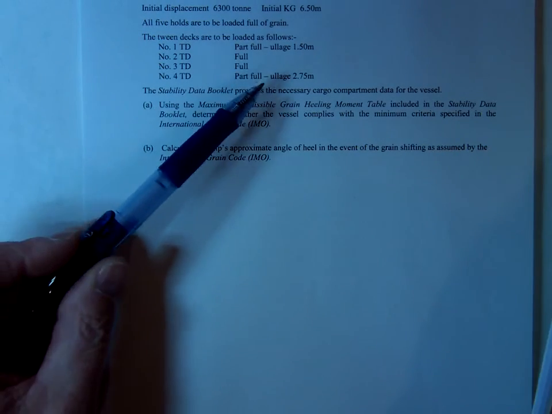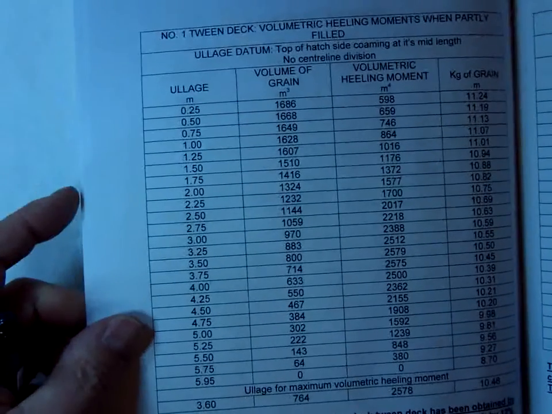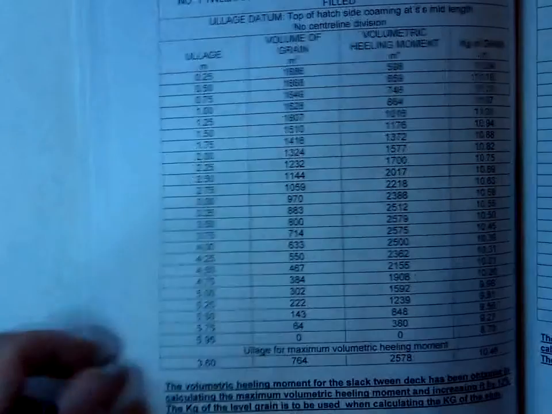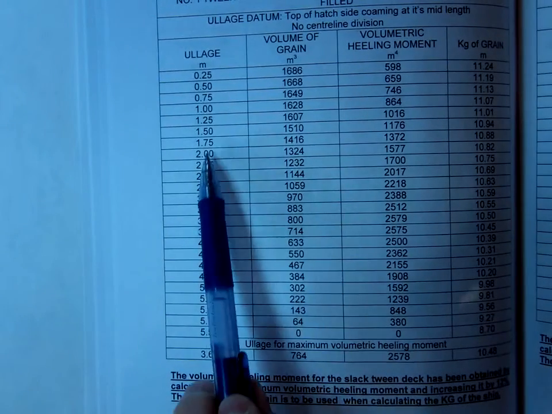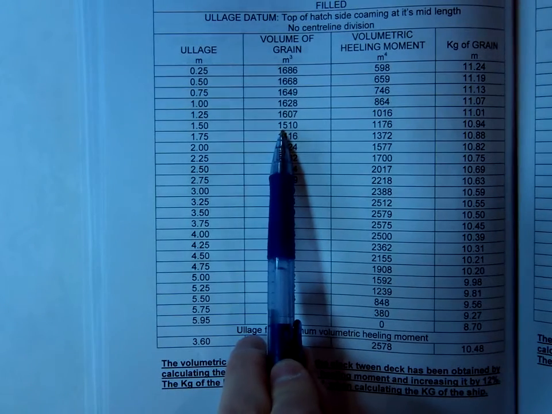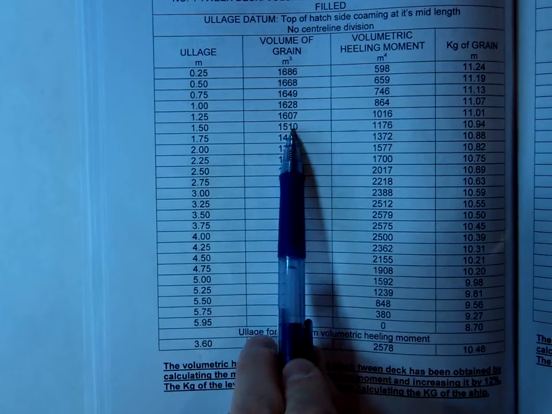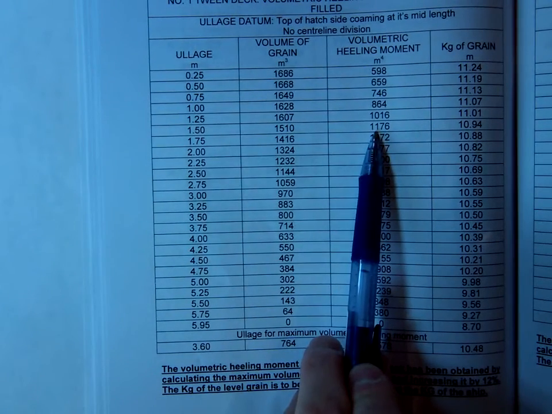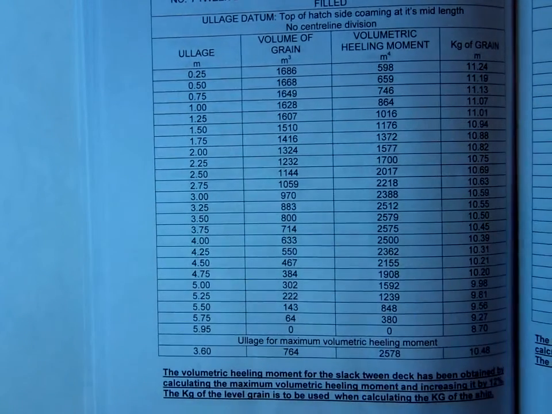Now this problem tells us, for instance, that number 1 tween deck is part full to an ullage of 1.5. So if I go to number 1 tween deck, to the ullage of 1.5, I can see that the volume is 1510, the volumetric heeling moment 1176, KG 10.94. So we need to pick all those values out and write them up into a table.